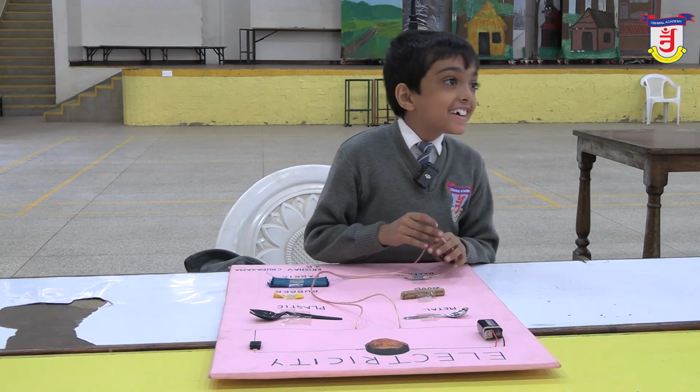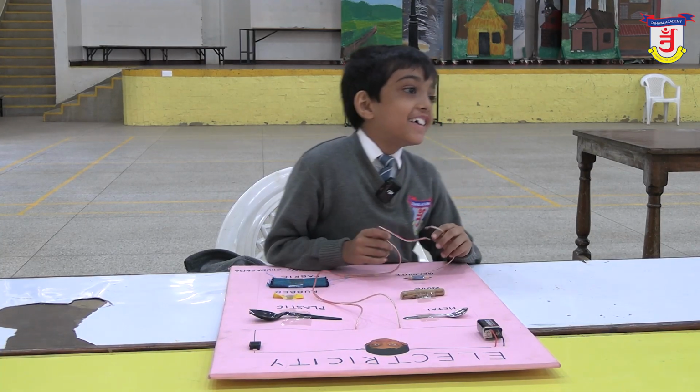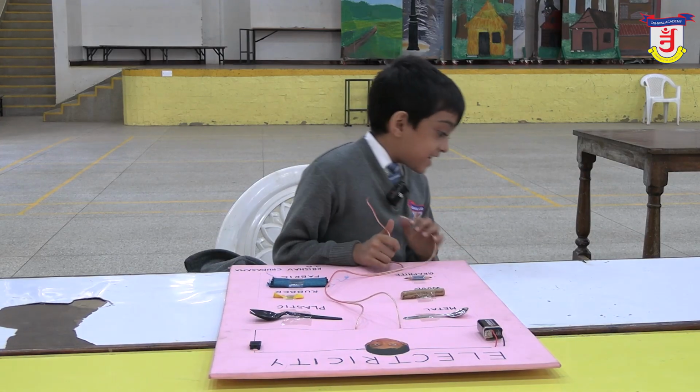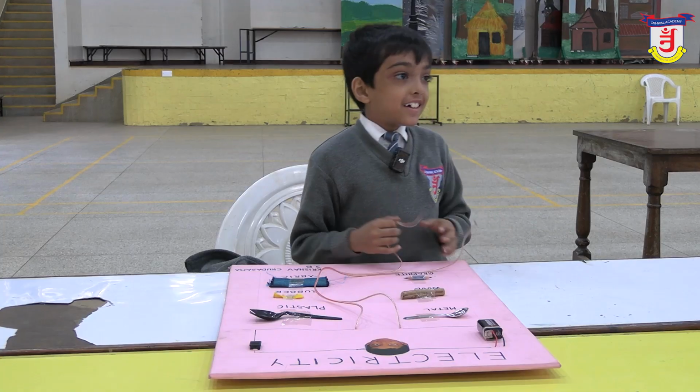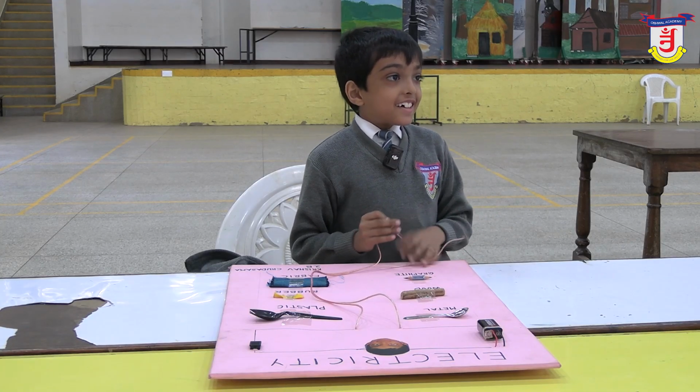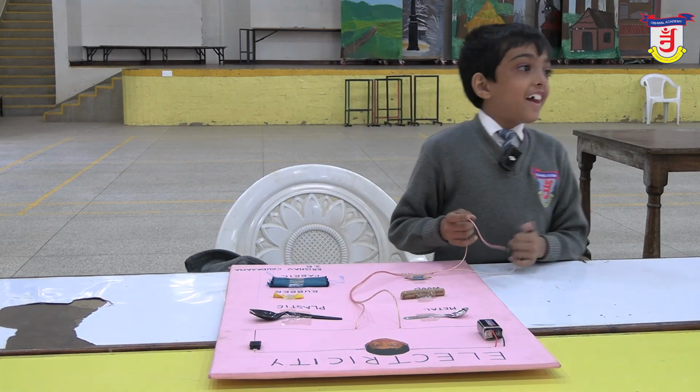Granite. Is this granite? This is granite. Is it conducting electricity? So why are we not getting a shock? We are standing on granite, yeah?